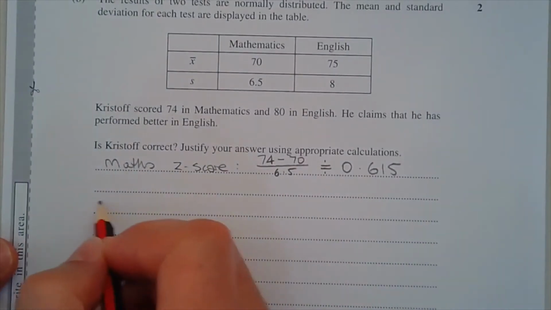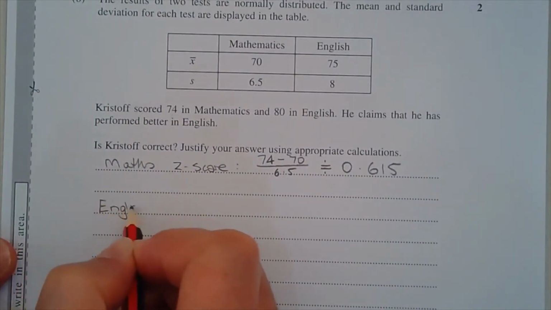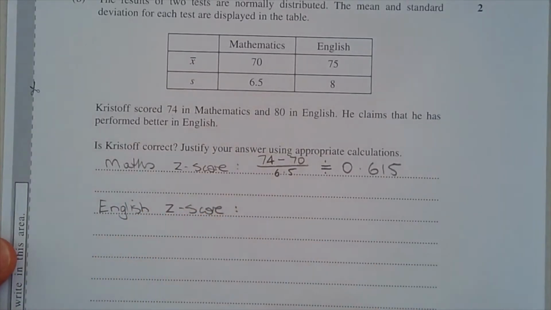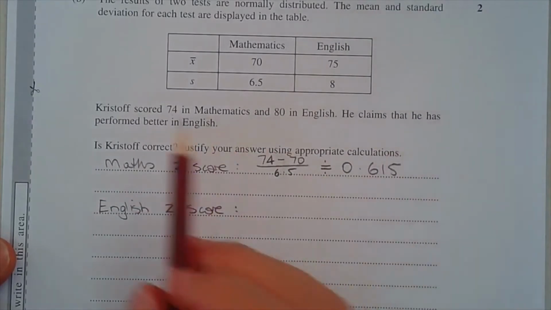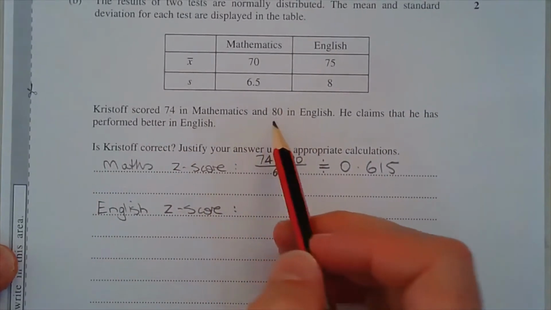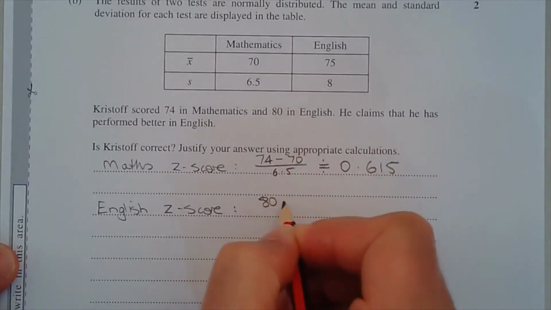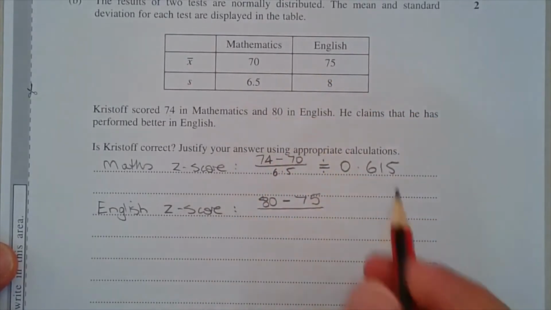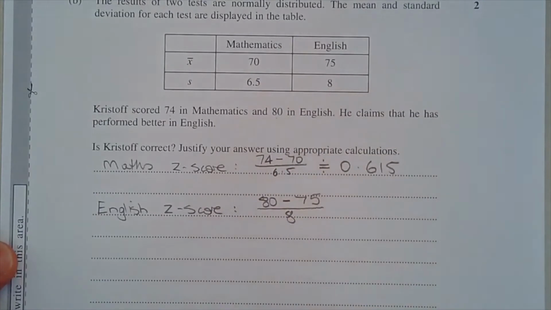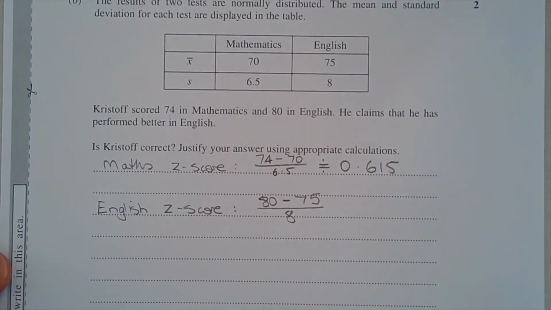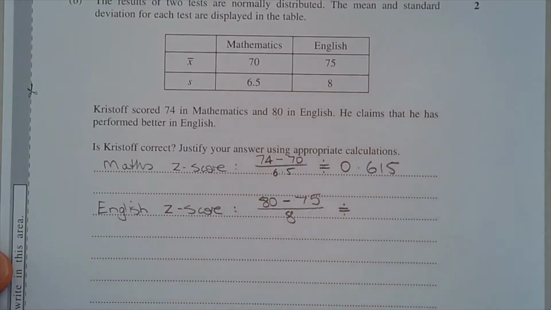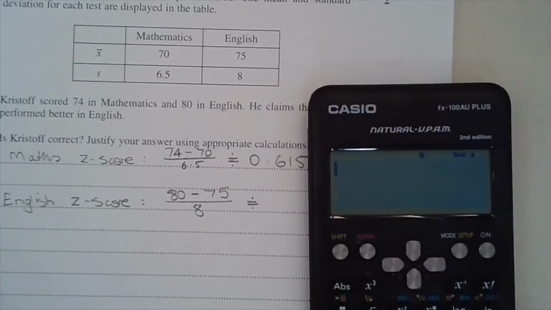Now let's work out the English z-score. Christoph scored 80 in English, and the mean for English was 75, and we divide that by the standard deviation of 8. We'll see approximately what that evaluates to.